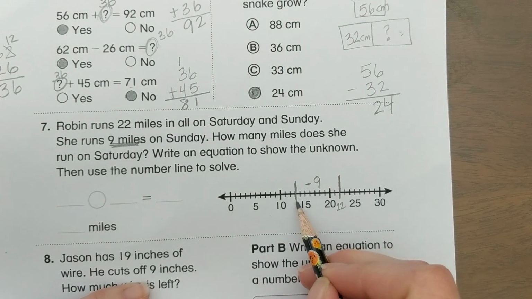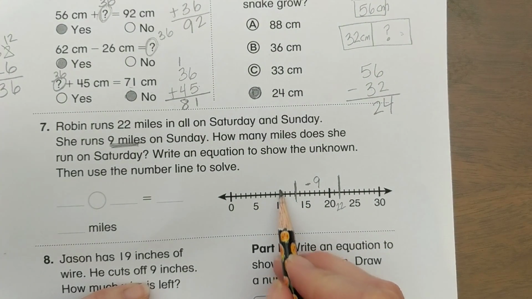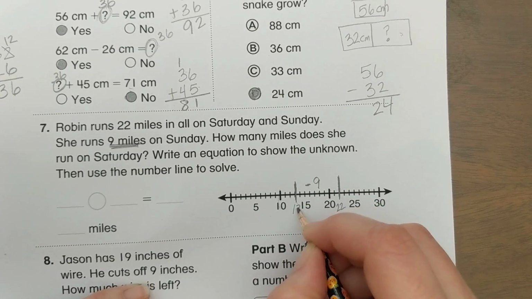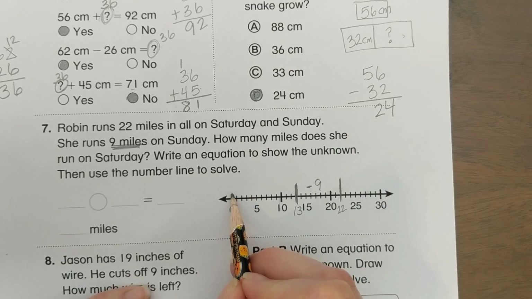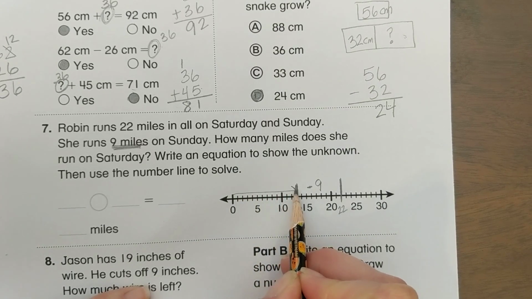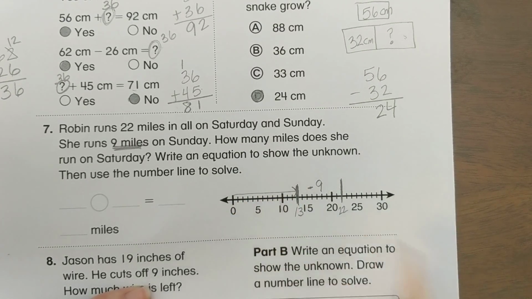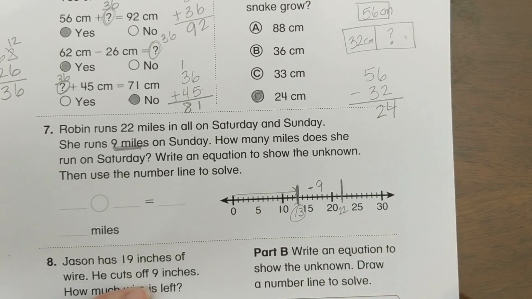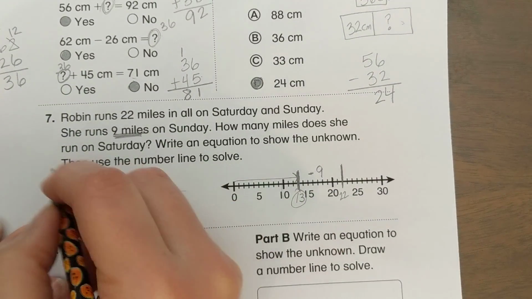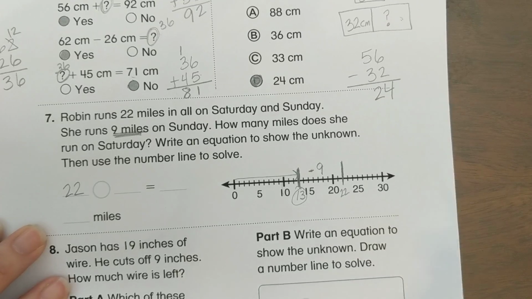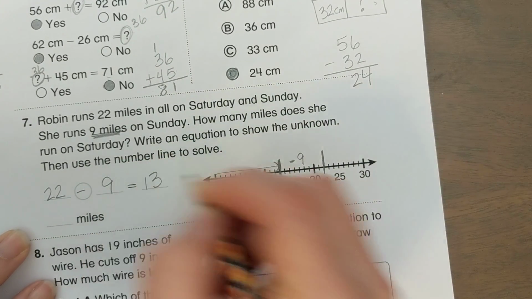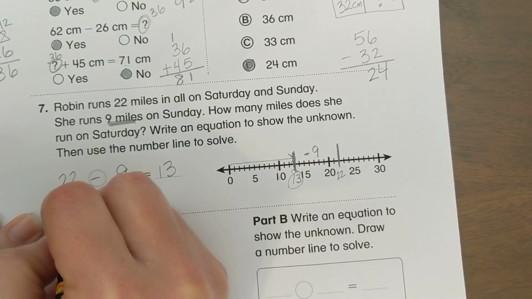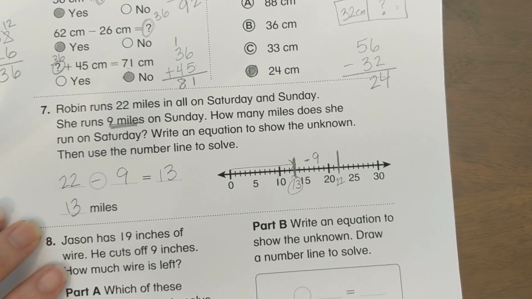Okay, what number does this land on? This is 10, 11, 12, 13. This tick mark is 13. So that means on Saturday, from here to here, she ran 13 miles. And our equation needs to be 22 minus the 9 equals 13. She ran 13 miles.